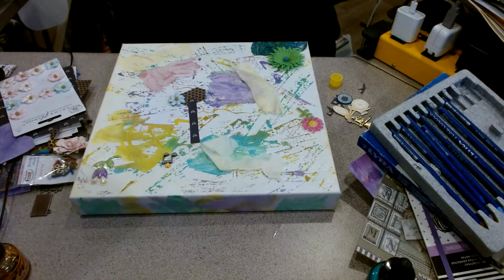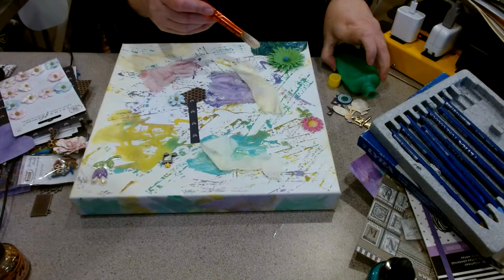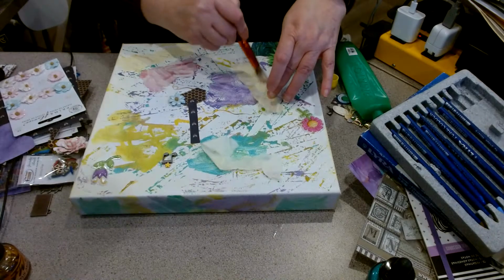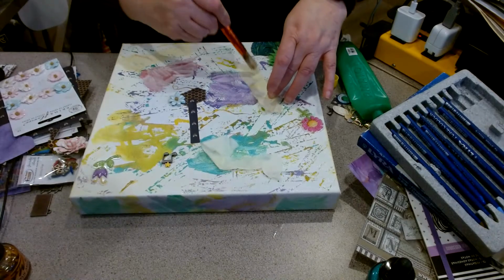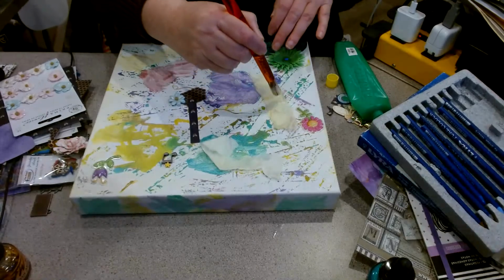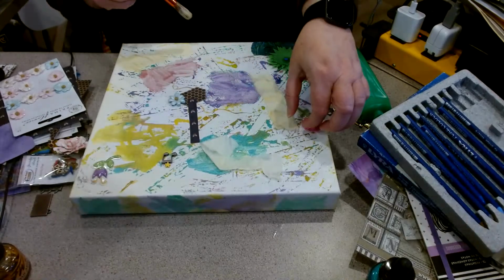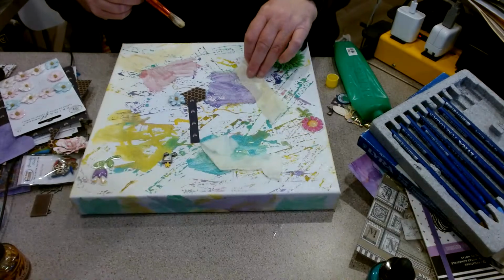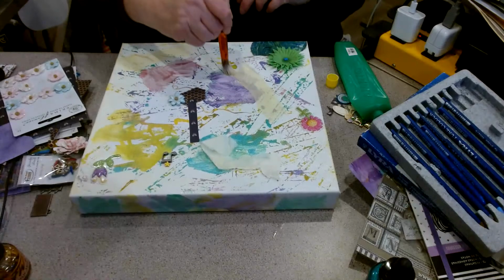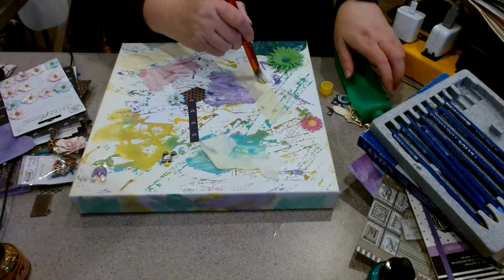This stage that I'm at with this particular piece is I'm literally building up layers of things that I want to create. I want a place to add some messages, so I'm literally gluing paper down that I can then write all over.